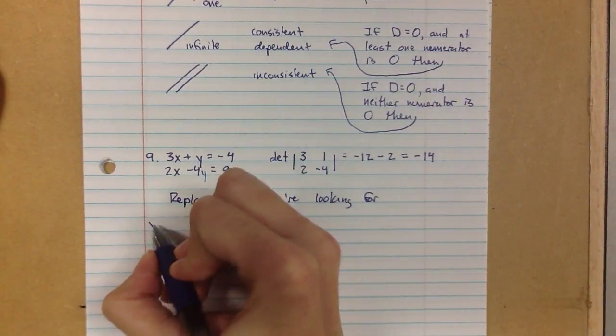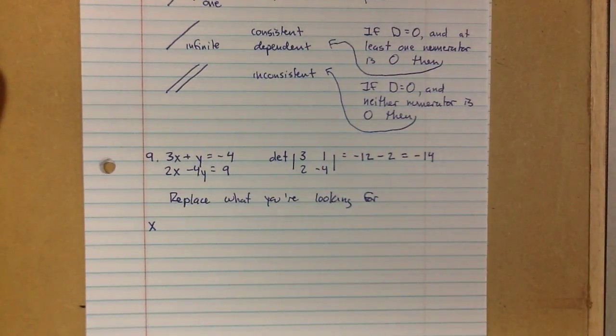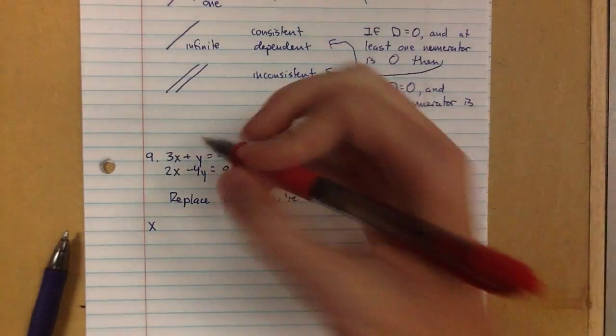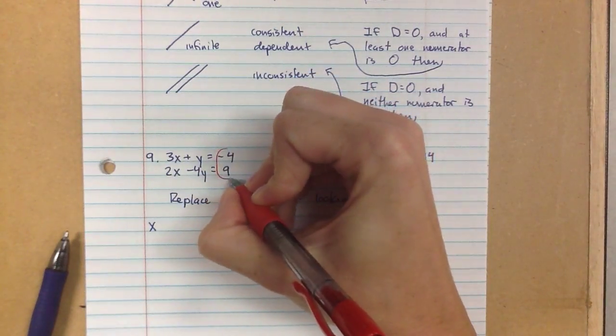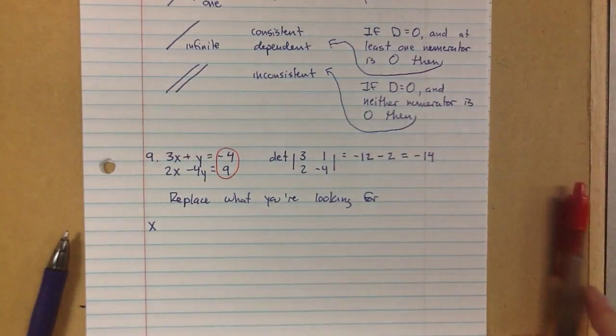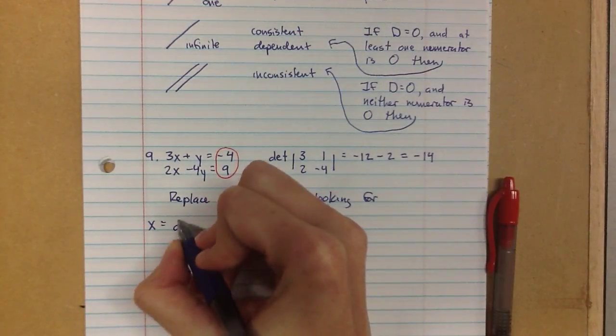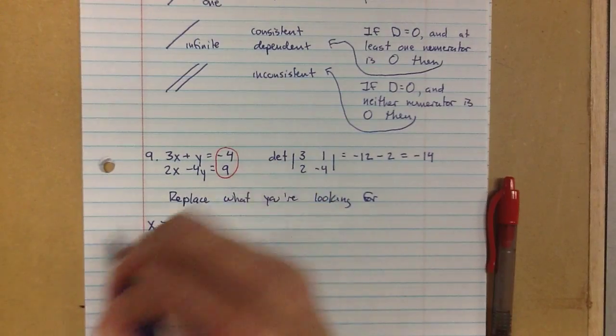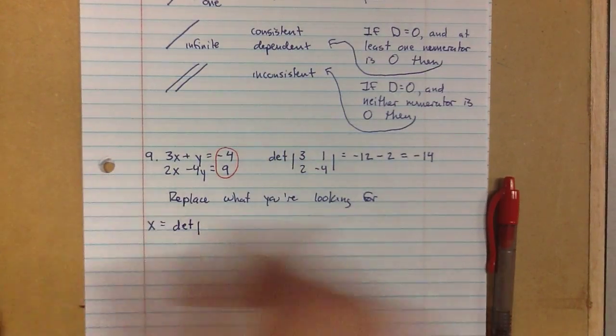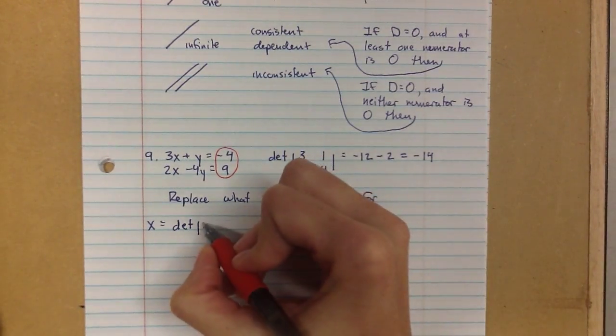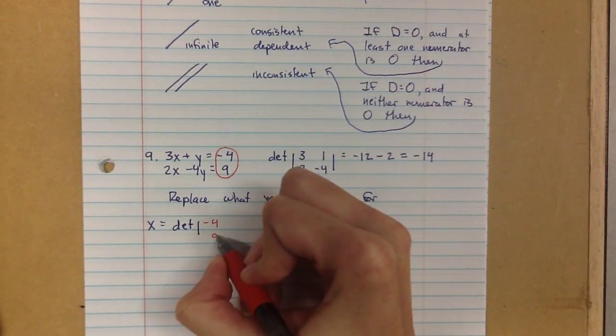This is what I replace stuff with, your constants. We're going to replace our coefficients of x with the constants. So to find x, I'm going to take the determinant of negative 4 and 9.